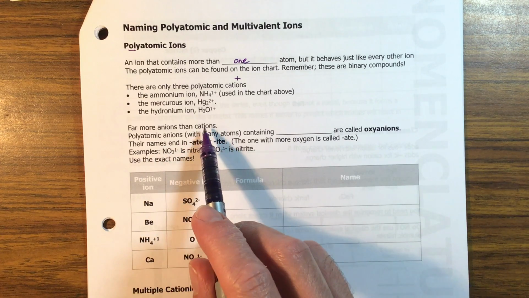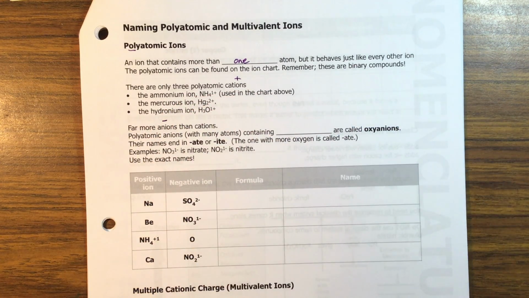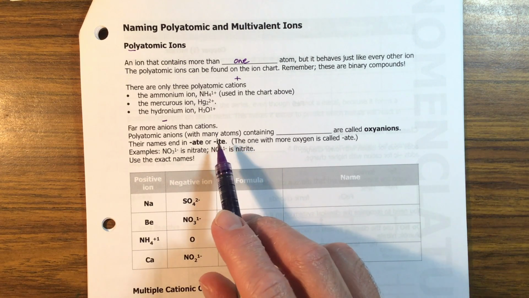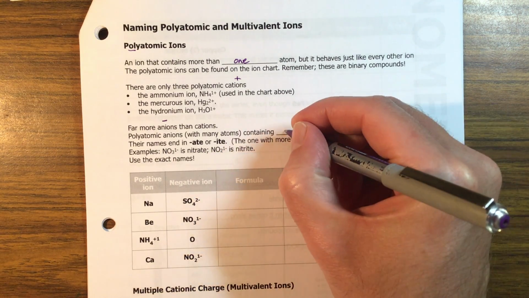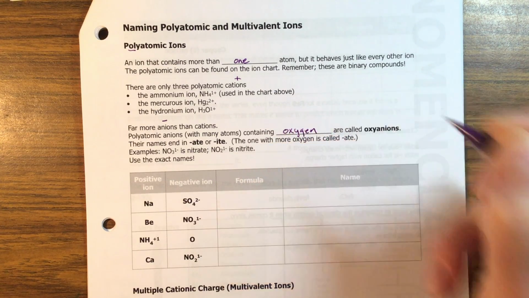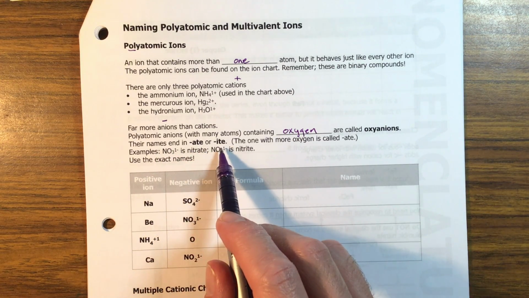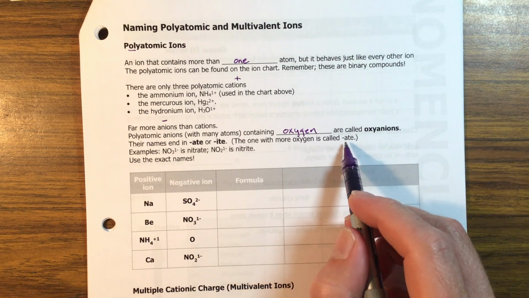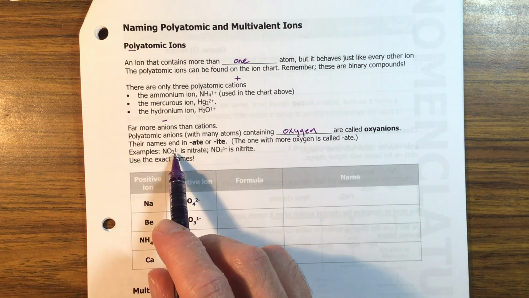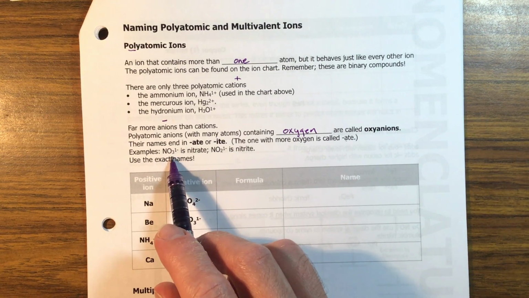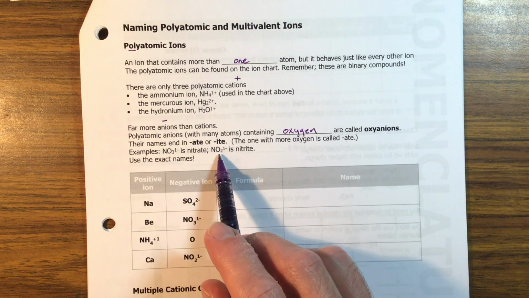For anions, anions means negative. Anode, it's a negative pole in a battery. Polyatomic ions with many atoms containing oxygen are called oxyanions. Their names end with ate or ite. The one with more oxygen in it is called ate. So we've got NO3, 1 negative, and NO2, 1 negative. Nitrate has more oxygen in it. Nitrite has less oxygen in it.